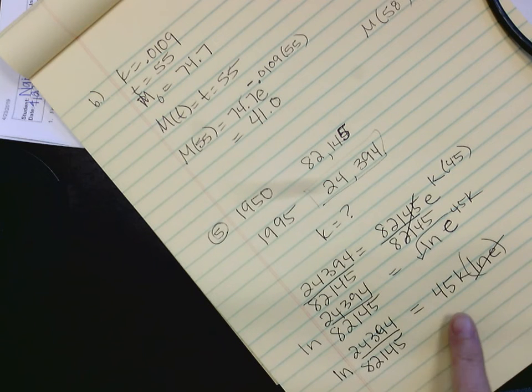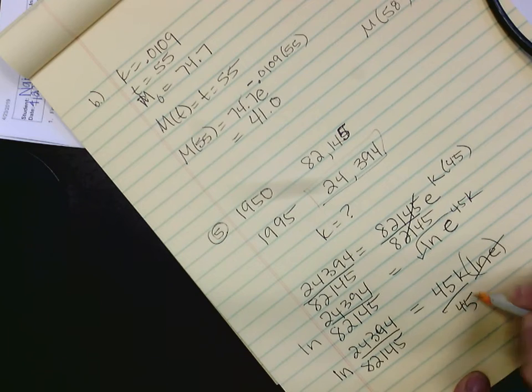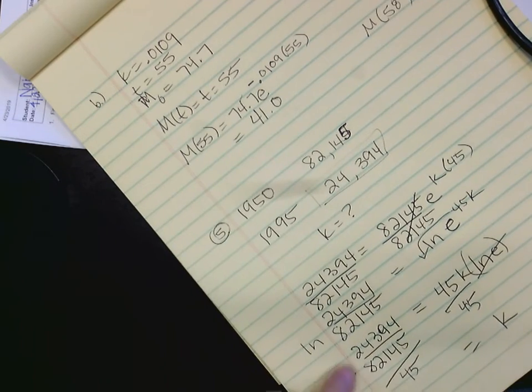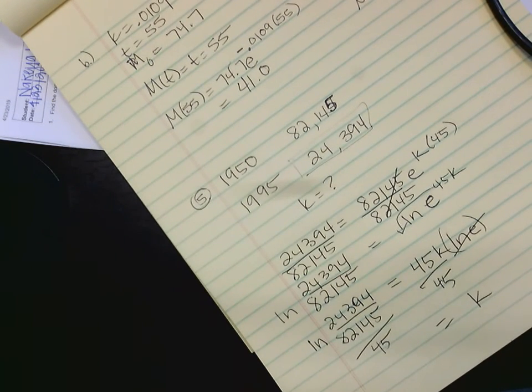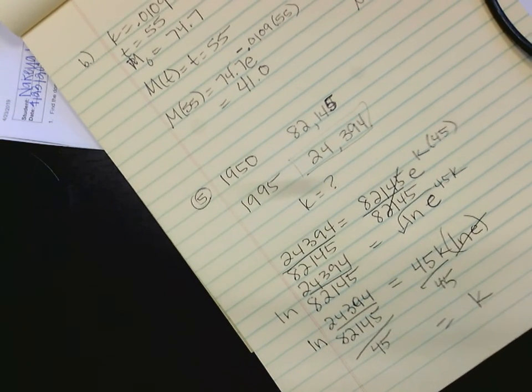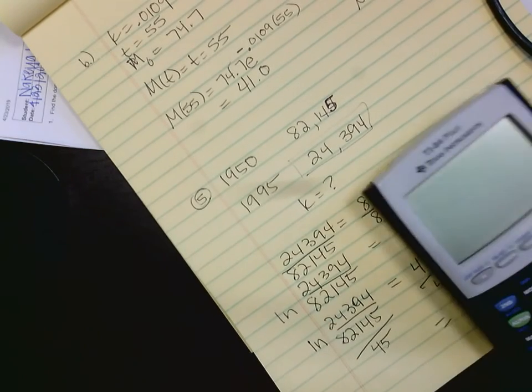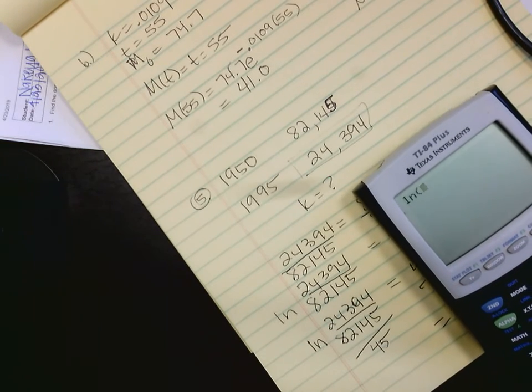So all I'm left with over here is the 45K, which means I can finish up by dividing by that 45. So once I divide over here, once I punch in this math into my calculator, I will have solved for K.